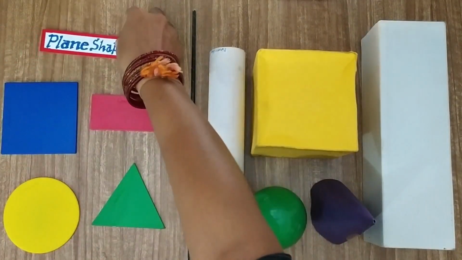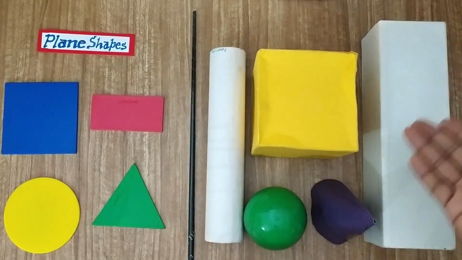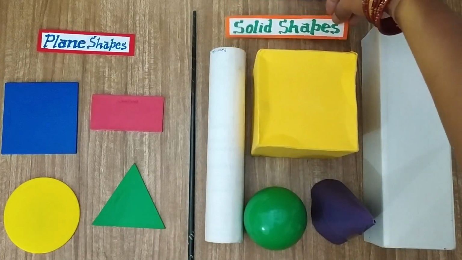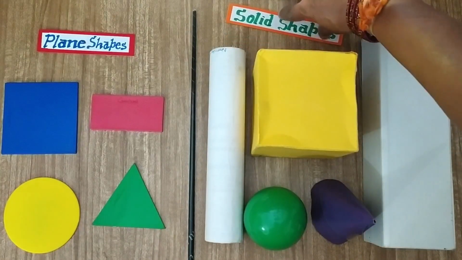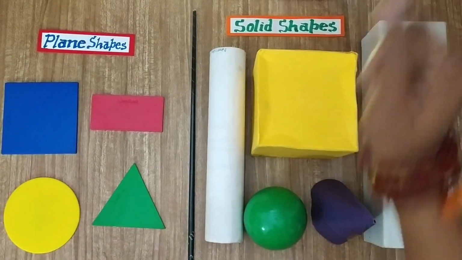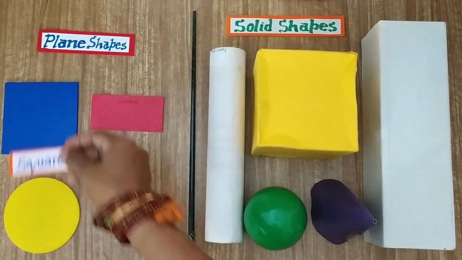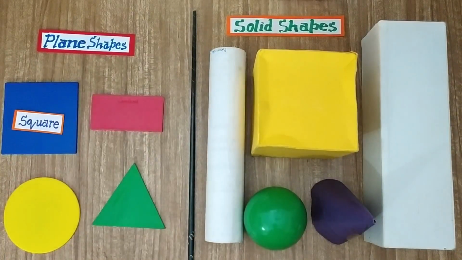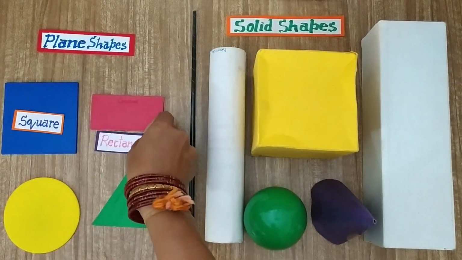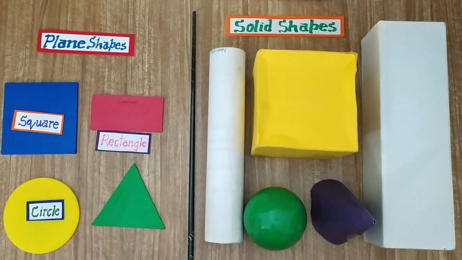So, these are all plane shapes and here we find all these are called solid shapes. Also, we call plane shapes 2D shapes and solid shapes 3D shapes. Alright. Even we know the names of the shapes. This is called square. This is rectangle and circle, triangle. These are all plane shapes.